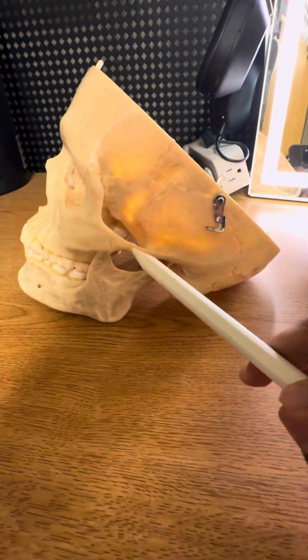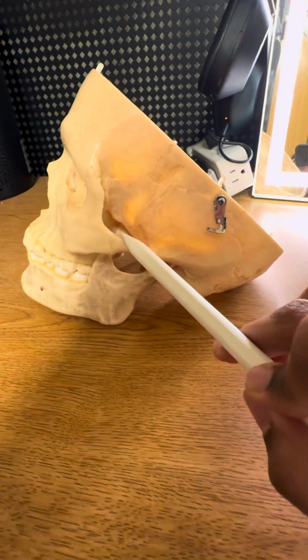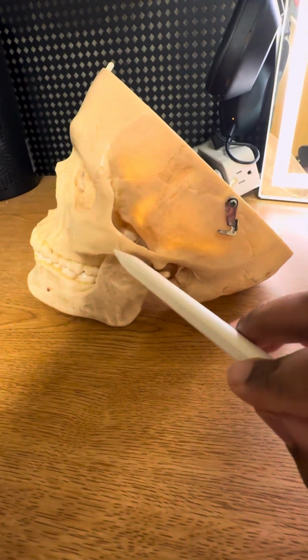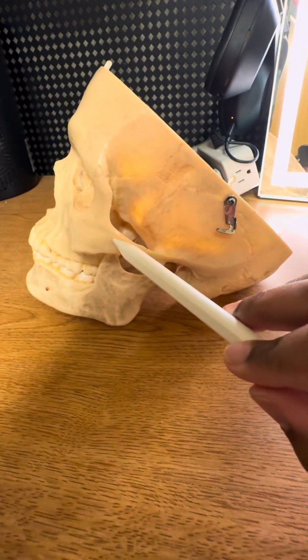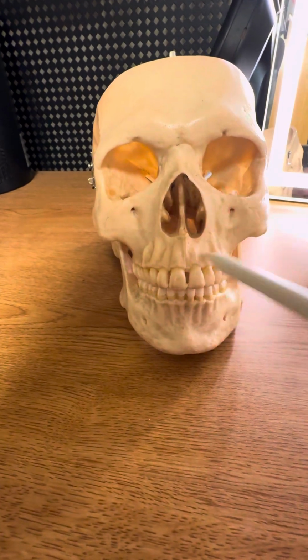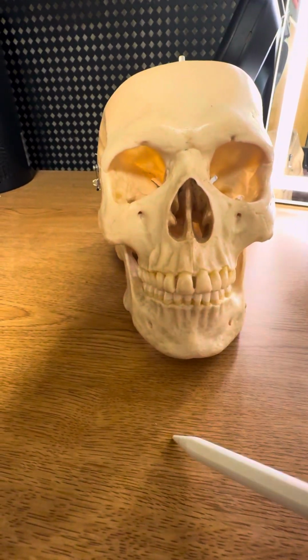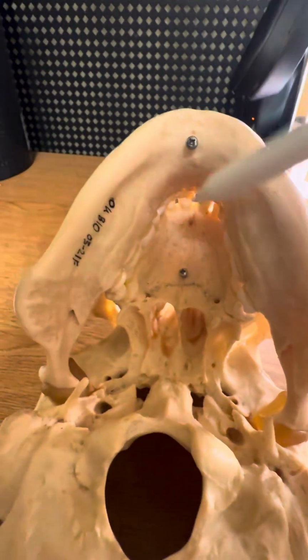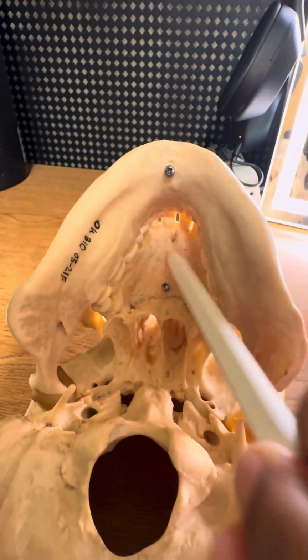And then we have the zygomatic bone, which is this thing here. It has one structure, the temporal process. And then maxillary bone, this whole thing in the front. It has incisive foramen, which you have to go inside. That's the incisive foramen.